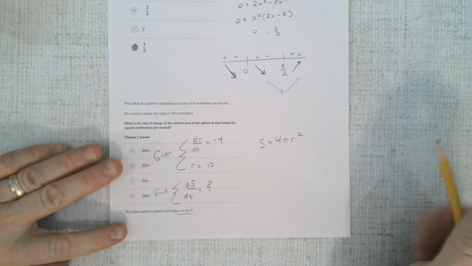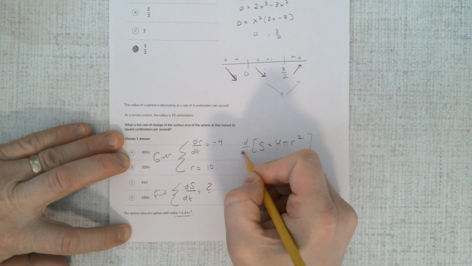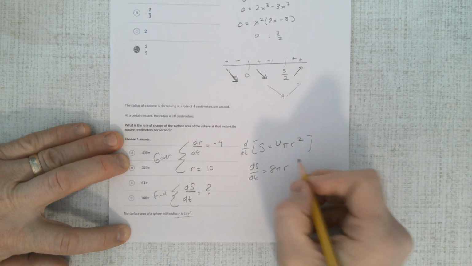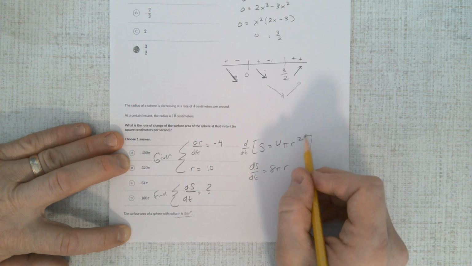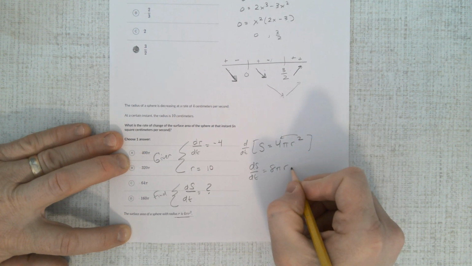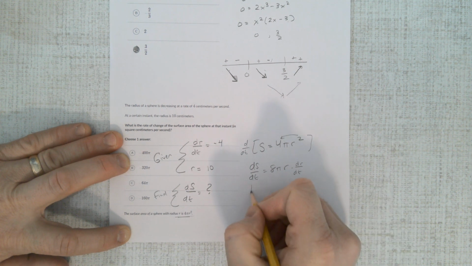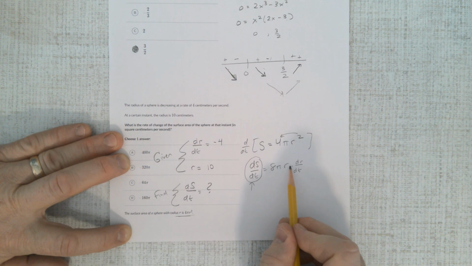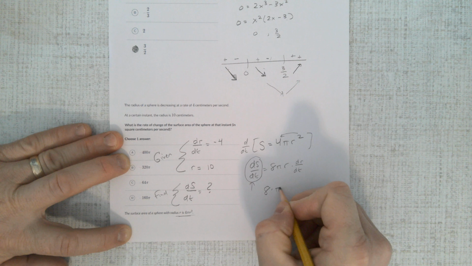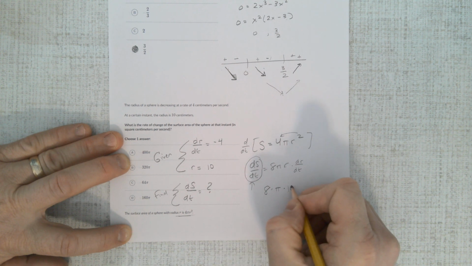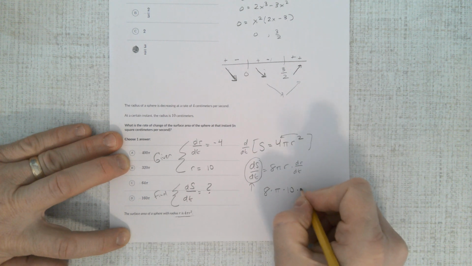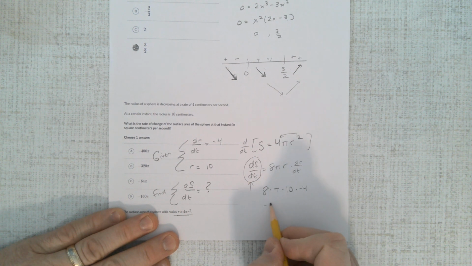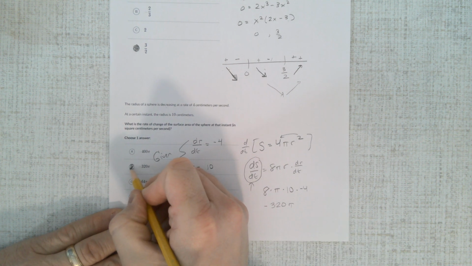Well, it's very straightforward. Let's just differentiate with respect to time on all of it. dS/dt is equal to 8 pi r. Don't forget the chain rule here. I brought this down, subtracted 1, but I have to take dr/dt. And now what we have to solve for is right there. If we plug in everything, it'll tell us what we need. So we have 8 pi, the radius is 10, and the change in the radius is -4 because that's given to us. So we have 80 times -4 is -320 pi.